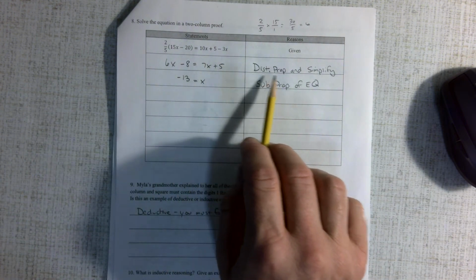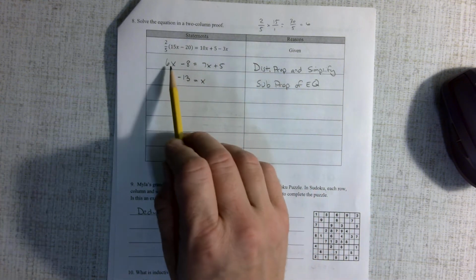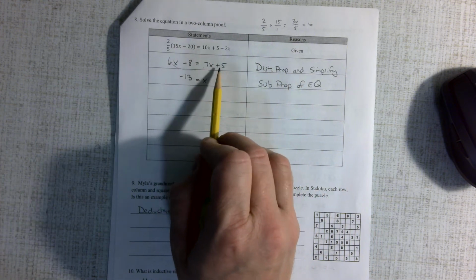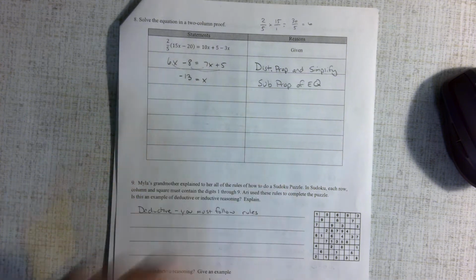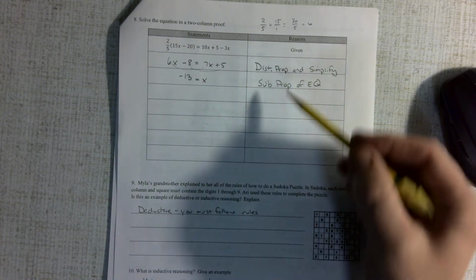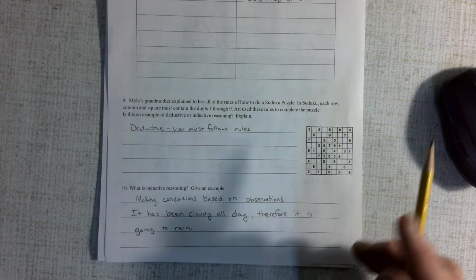And then what did I do here? I did some subtraction property. I subtracted this over here, and I subtracted that over here, and I have x is equal to negative 13. You don't have to use all the lines.